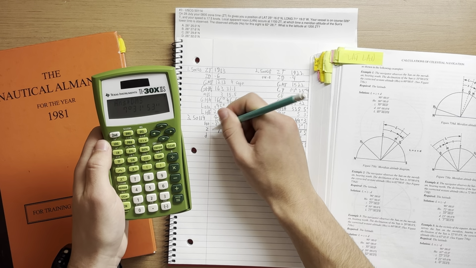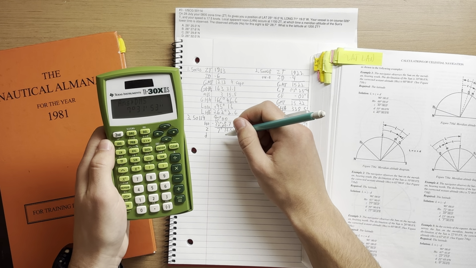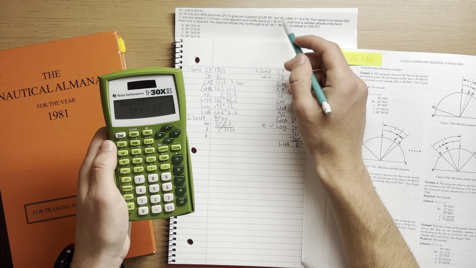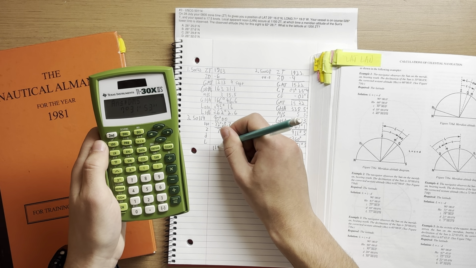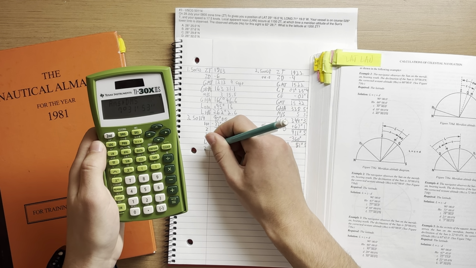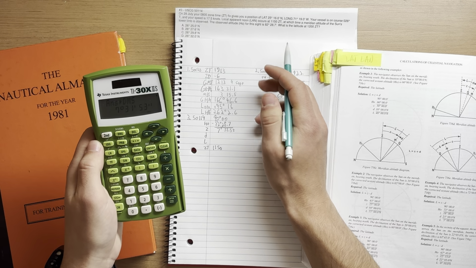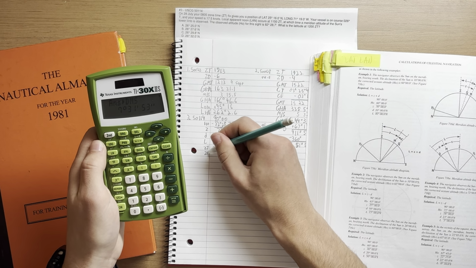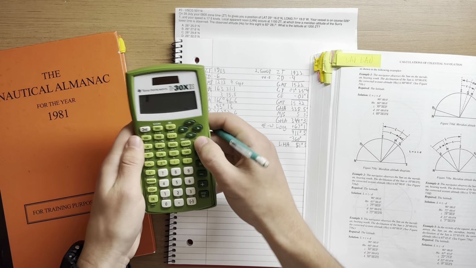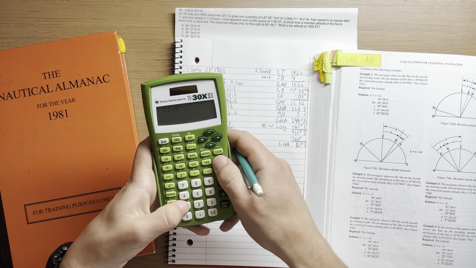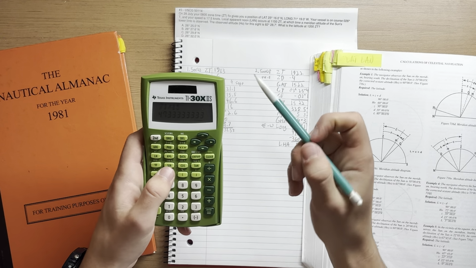So now we need to get our declination. What we're going to do is take 1150 zone time and get our zone description, which is 71. So you take the longitude, divide it by 15, and that's your zone description.